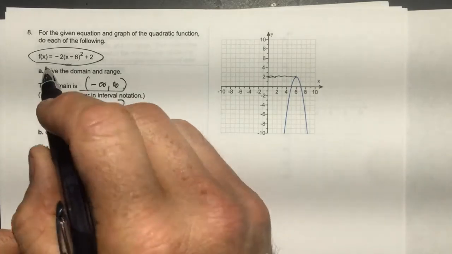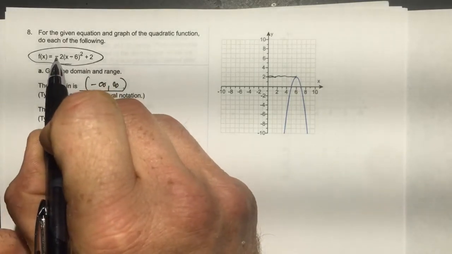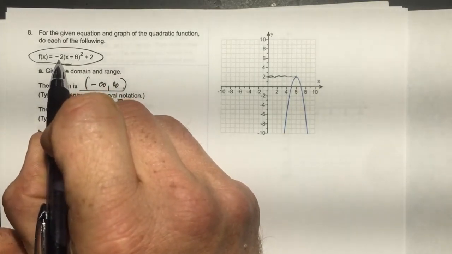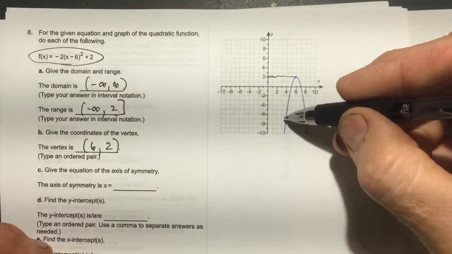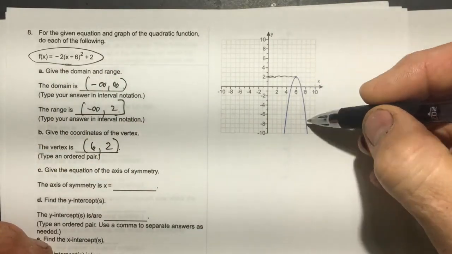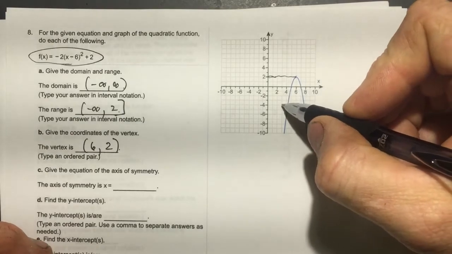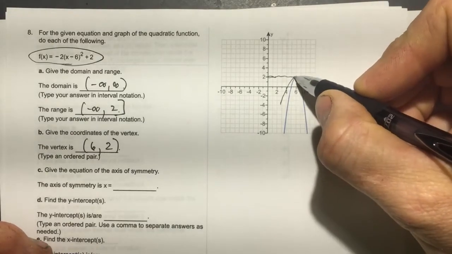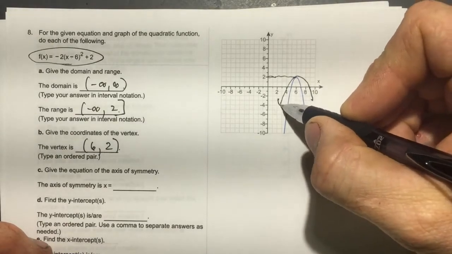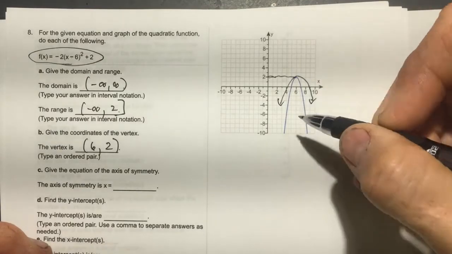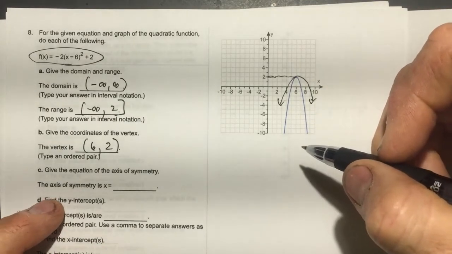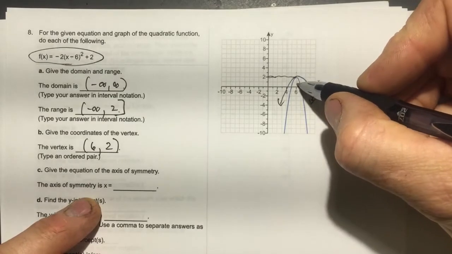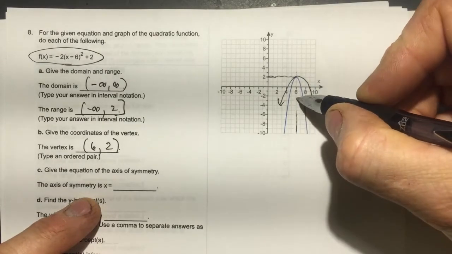Now, just real quick, see this -2? This means it's going down, and this means it's stretching. So you can see that on the graph. It's stretching it some. Usually this parabola would be more like this, maybe. So you can see it's stretching it. All right, now the axis of symmetry goes right down the center of this, and it looks like it's at 6. You see that?